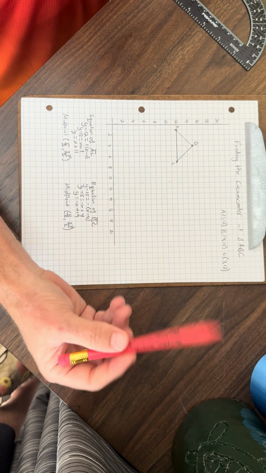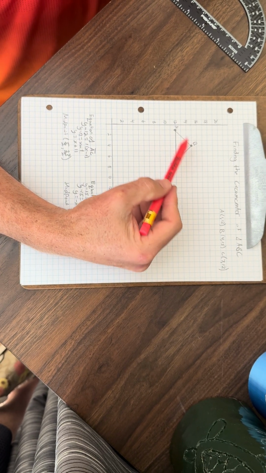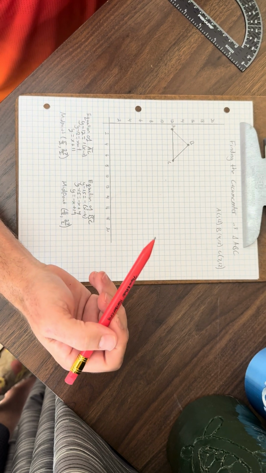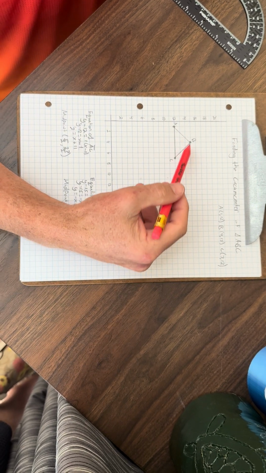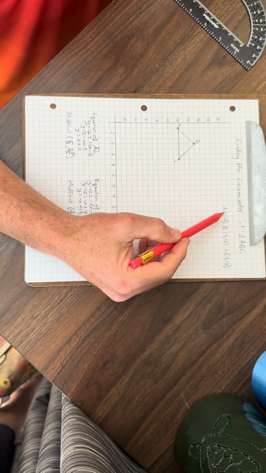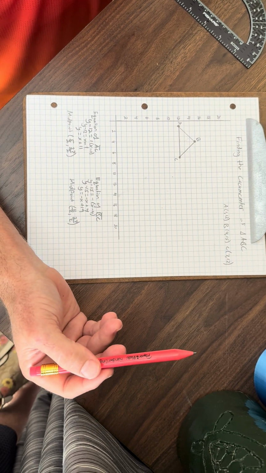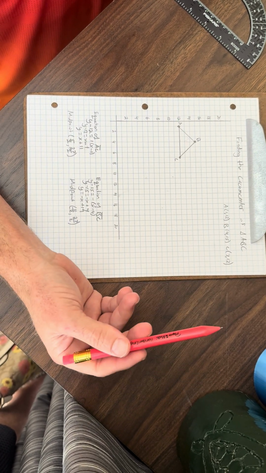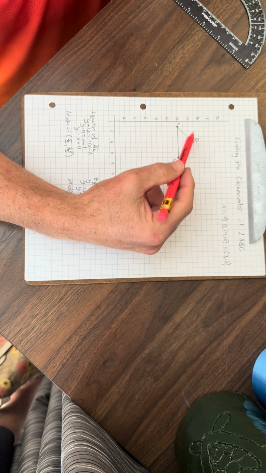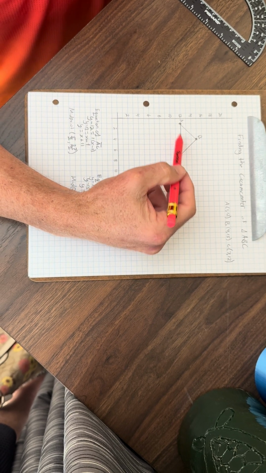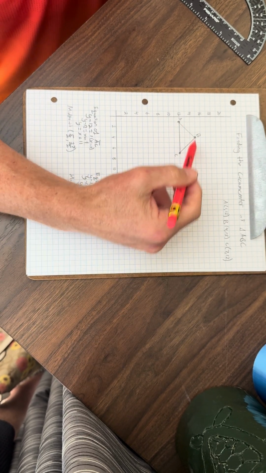So we have learned that if I have a perpendicular bisector, every point on the perpendicular bisector is equidistant from 2 points. But now we have 3 points. So we need to find 2 perpendicular bisectors, and the point where they meet will be equidistant.